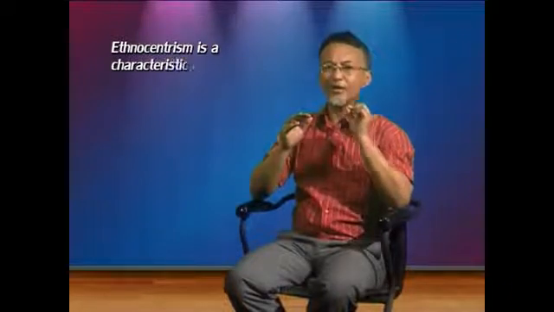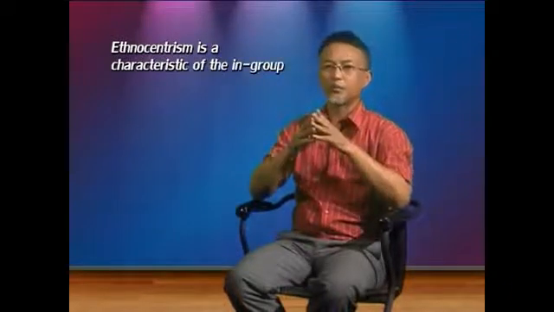In-group attitudes contain some element of sympathy and a sense of attachment to other members of the group. It embodies the collective pronoun we. The members of the in-group display cooperation, goodwill, mutual help, and respect for one another's rights. Sumner also said that ethnocentrism is a characteristic of the in-group.